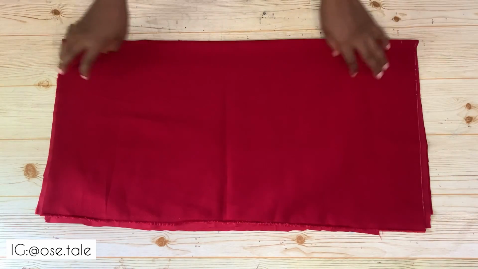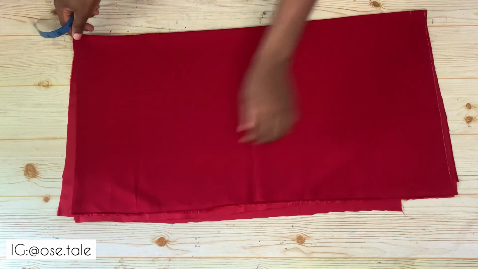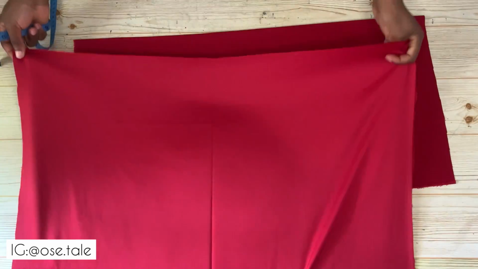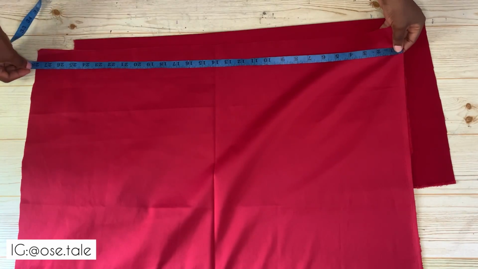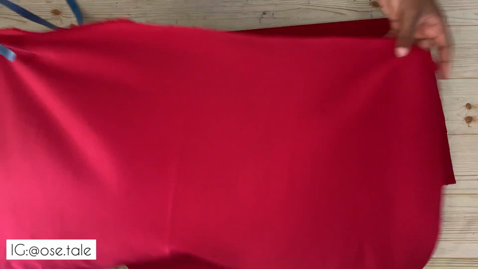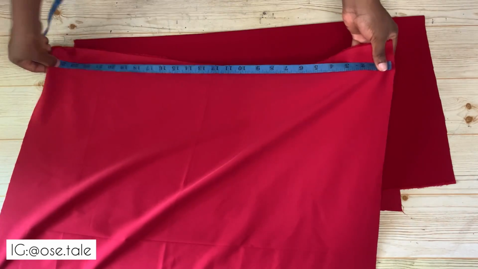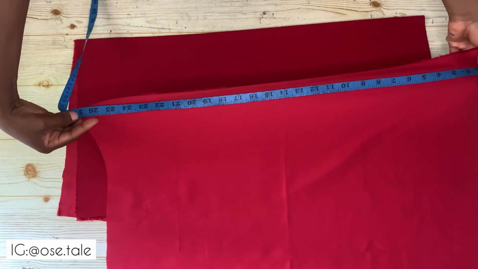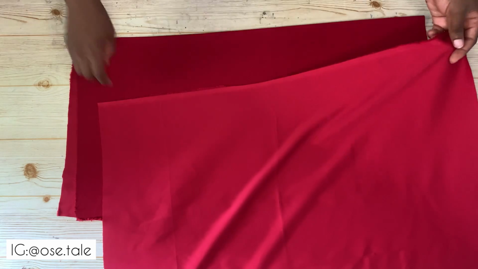So guys, the next thing I'm going to cut now is the sleeve. I already went ahead to cut out a piece of fabric I'll be using for the sleeve. It is 28 inches wide and I have it to be 27 inches long, which is the length of the sleeve plus extra 2 inches.